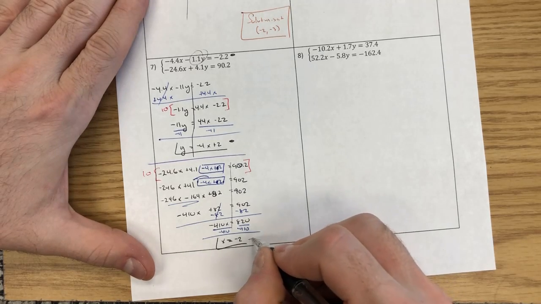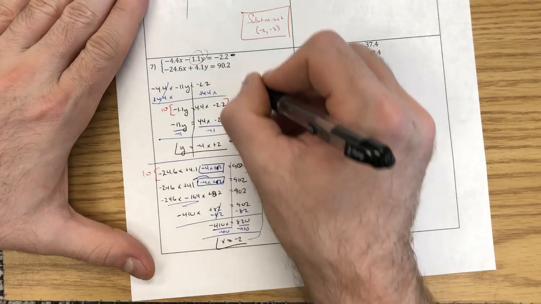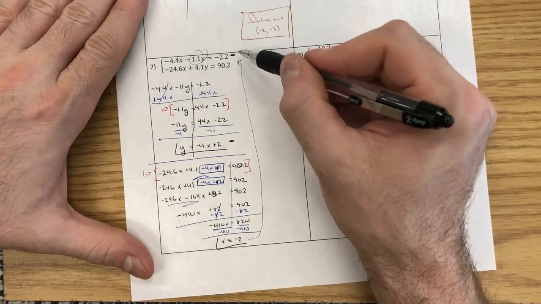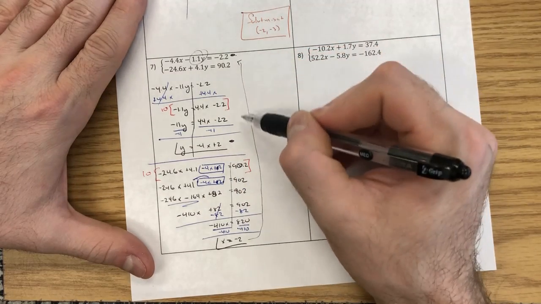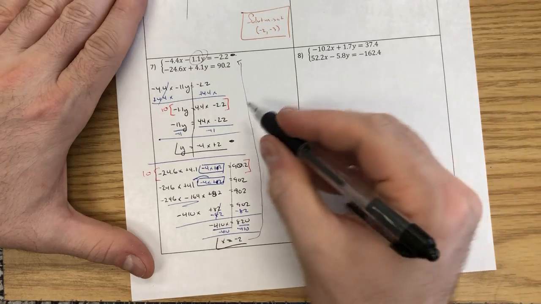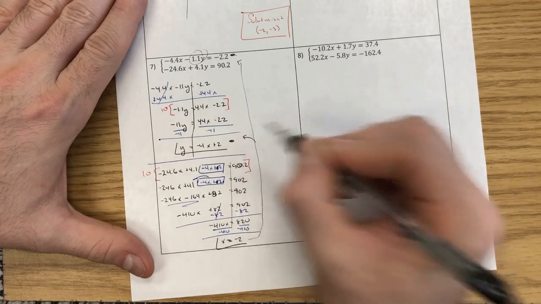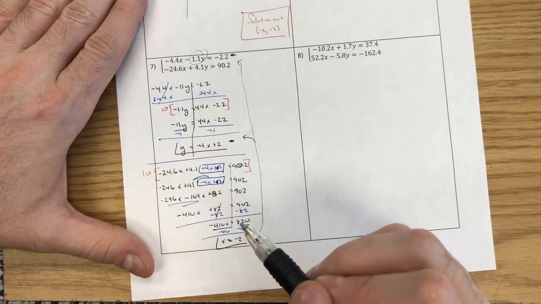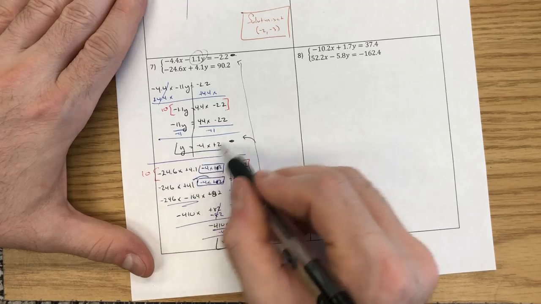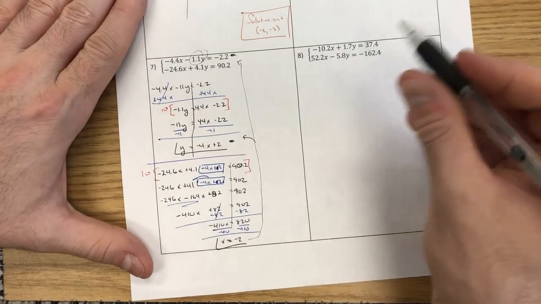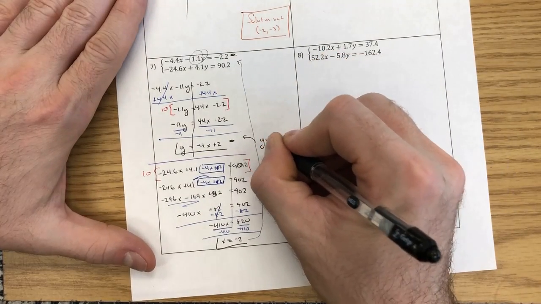And then normally what I would do is I would come all the way up here and plug it into one of these, but don't forget, my top equation is this new equation. So I can stop and say, hey, does that one look easier? For most of you, you're going to say, yes, that looks a heck of a lot easier than this one. So let's go ahead and plug it in right here.